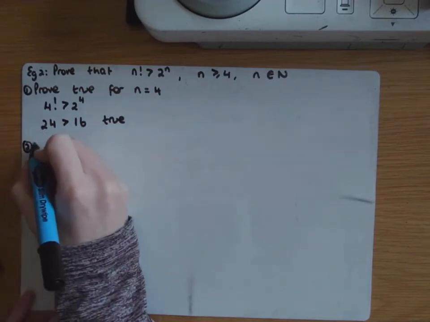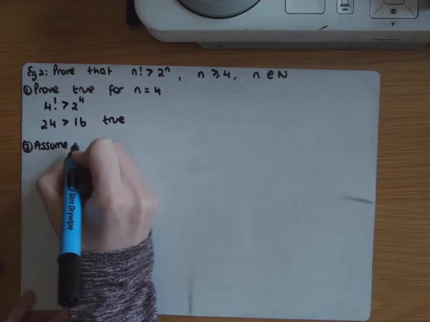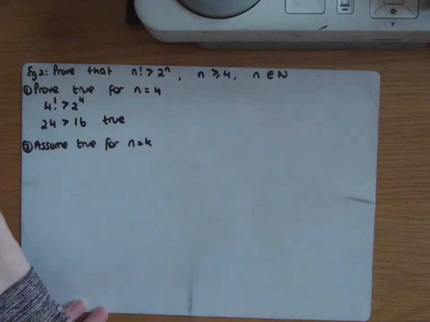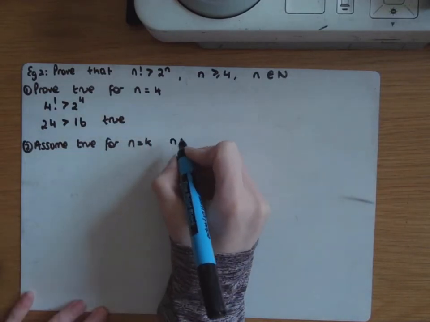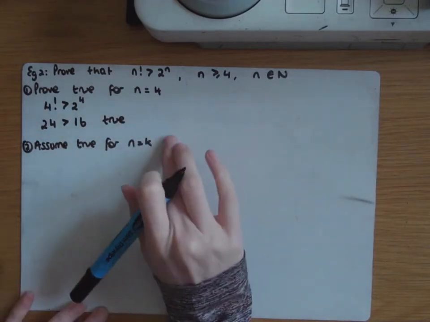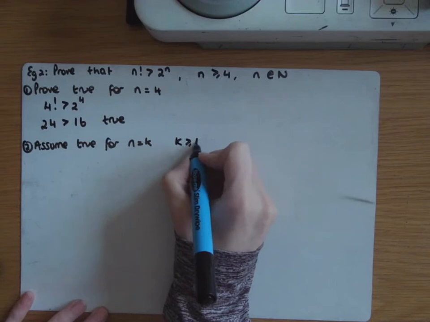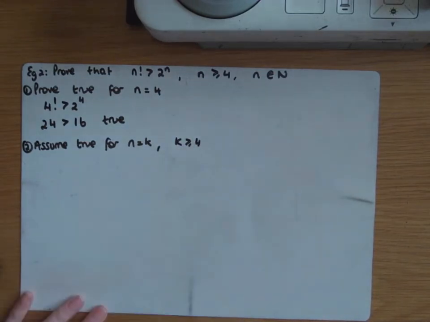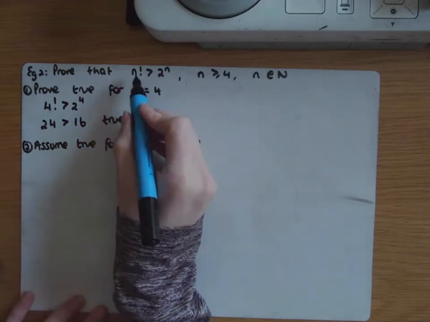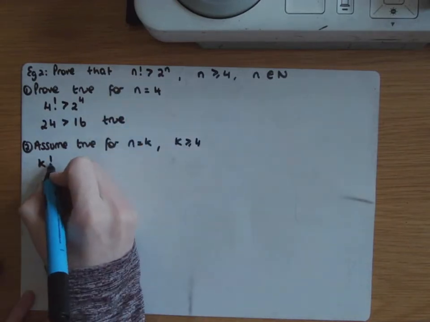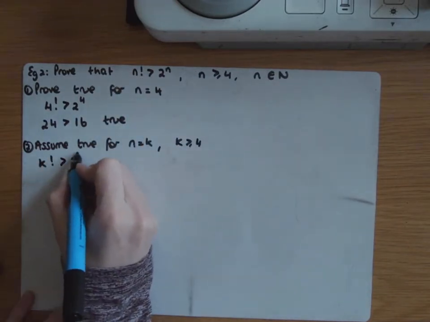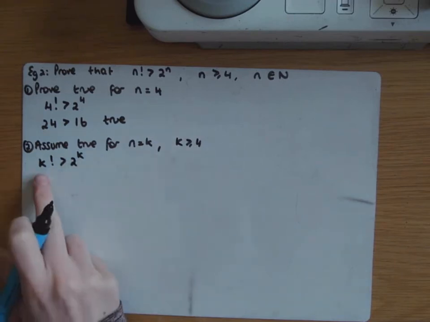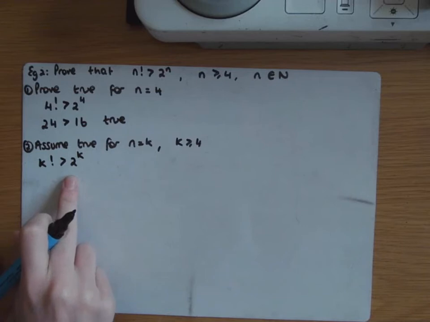Okay, assume true. So we're assuming true for n is equal to k, and k is bigger than or equal to 4. So instead of n, replace with k. So we're assuming that to be true, okay? K factorial is bigger than 2 to the power k.